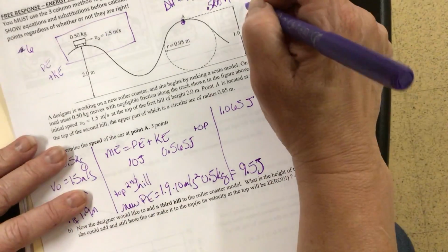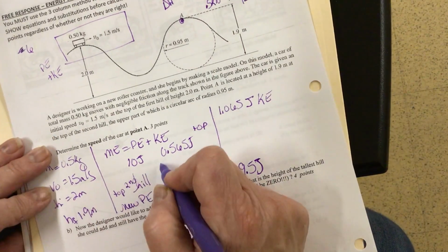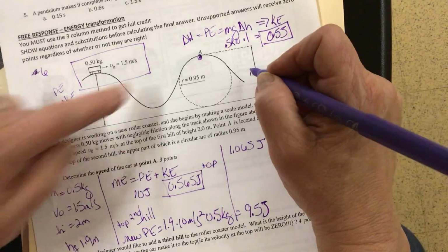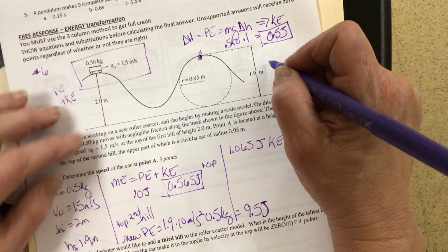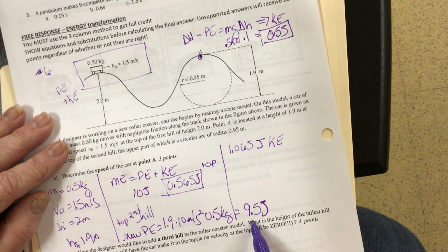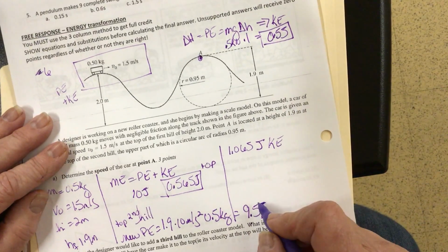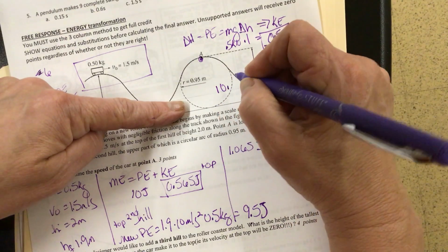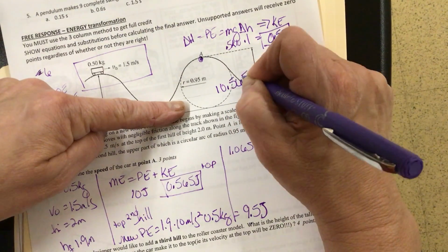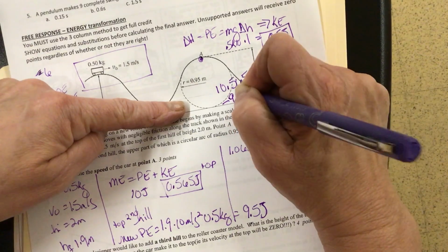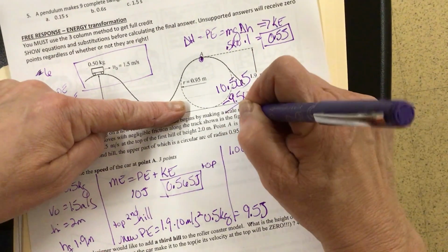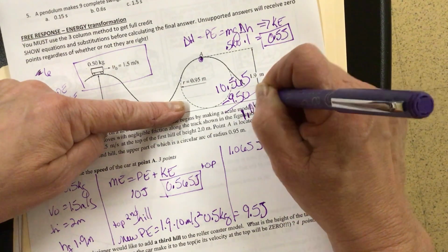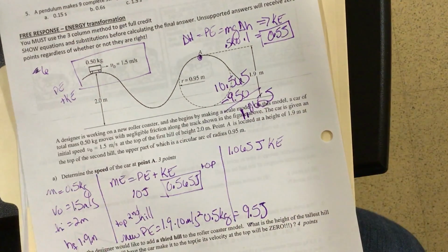Now that's the fancy way to do it, to figure out how much you've lost here and add it to your original kinetic energy. The other way you can do it is figure out your total energy up here, right? Your original energy of the system was 10.565, and you can just subtract your 9.5, and you'll see that the kinetic energy at the top is 1.065 joules. Comes out the same either way you do it.